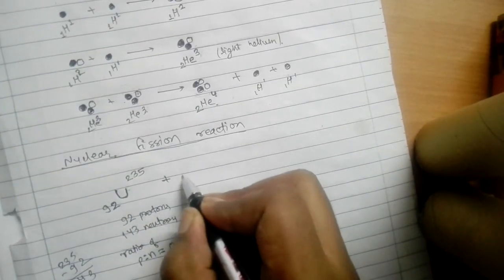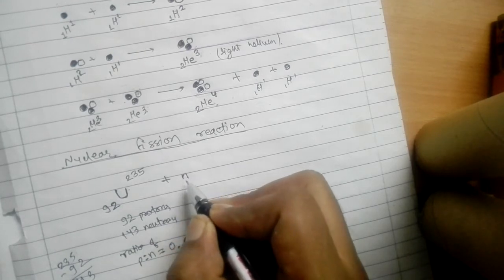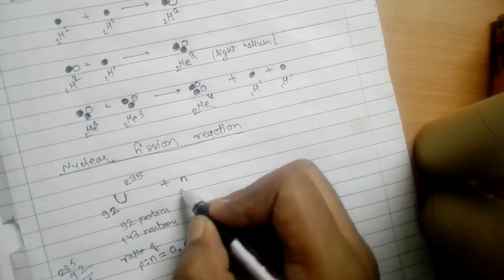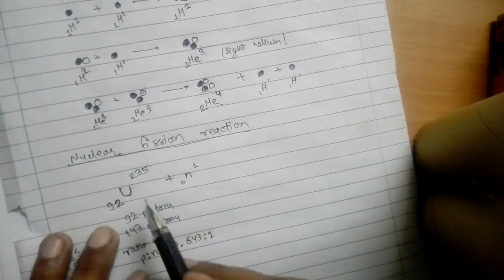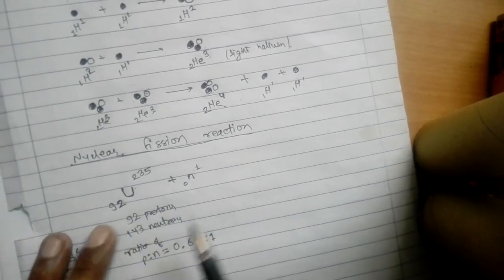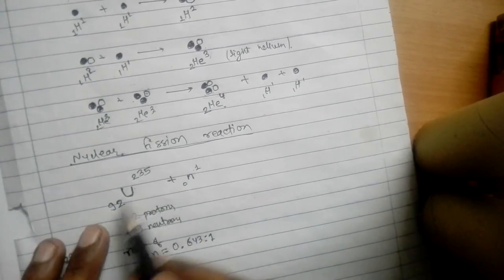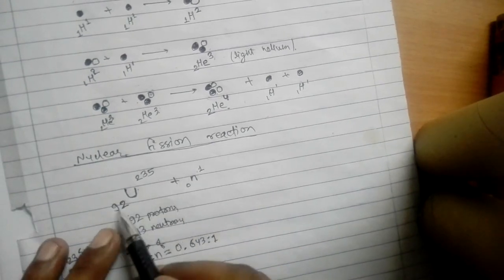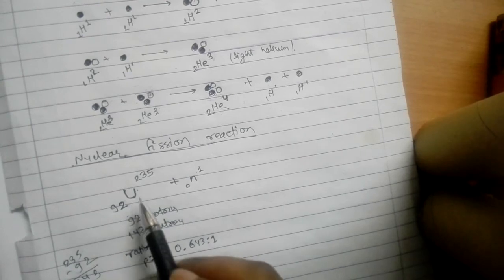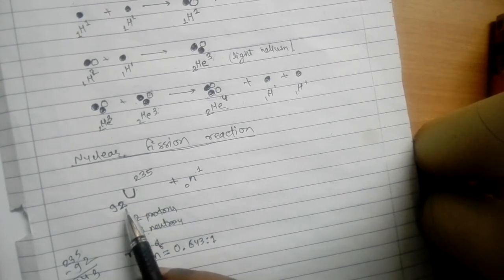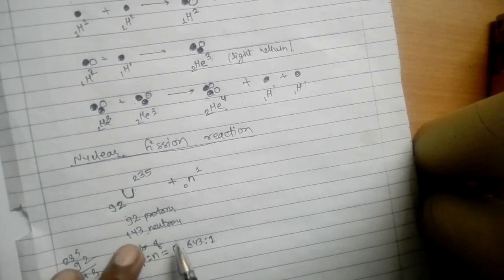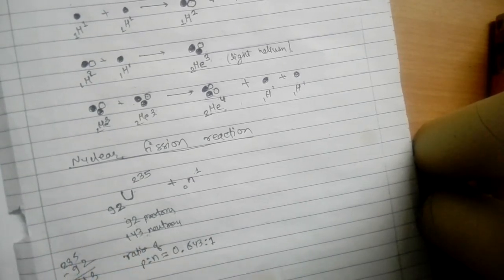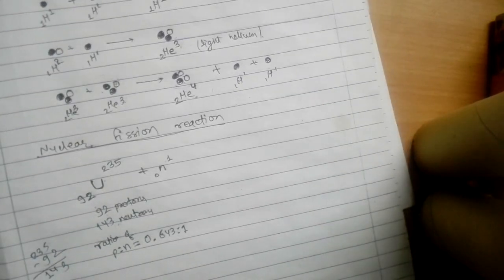Now when a neutron bombards it, this atom becomes unstable, because the ratio gets disturbed. Those 143 neutrons stabilized the 92 protons, but when one neutron bombards it, it will have 144 neutrons, which disturbs the ratio and the stability of the nucleus.